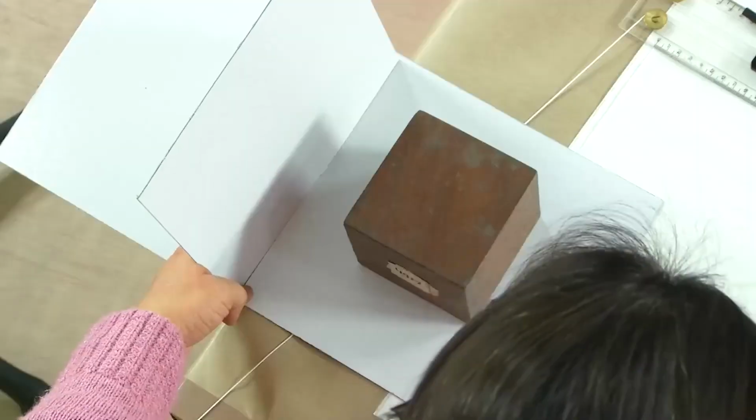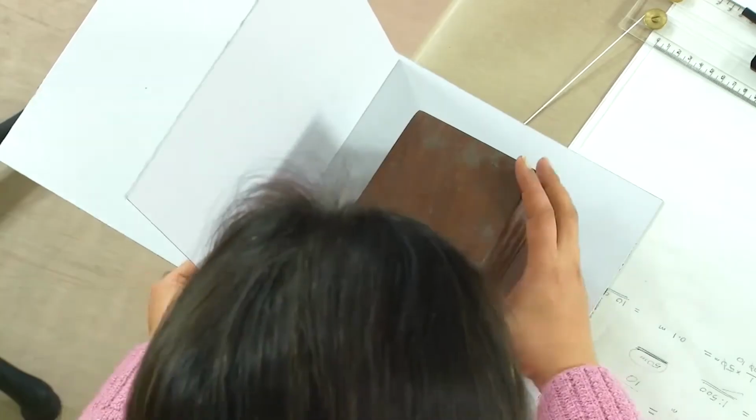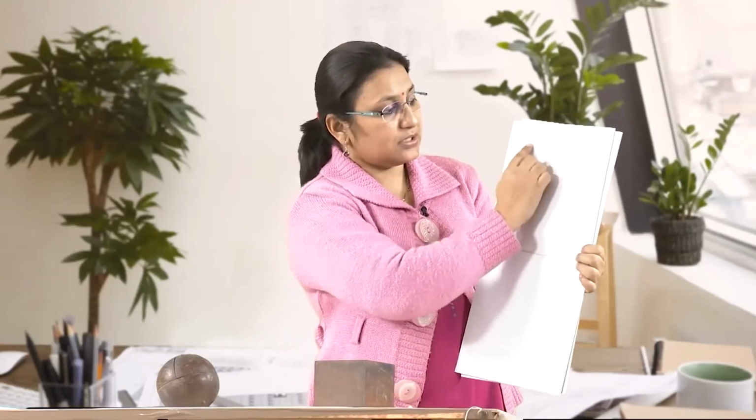Just imagine that this cube is placed in a very simple position such that its face is parallel to the VP and its bottom face is parallel to the HP. It might be kept in HP or it might be raised and kept like that. Now, if I look at it from top, what will I see? I will see a square. And if I see it from the front, then I will see a square as well. If I just fold it like this, I will see a square here and I will see a square here.